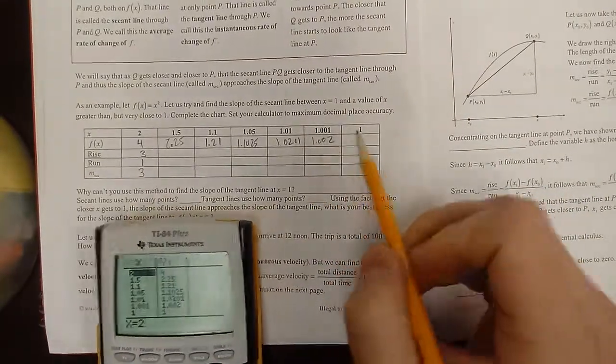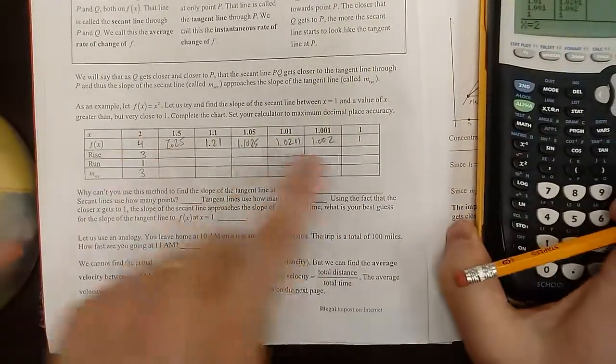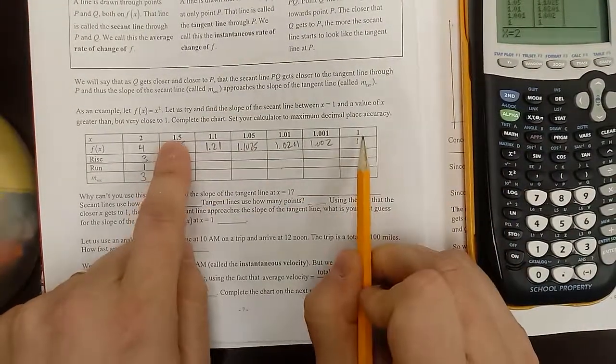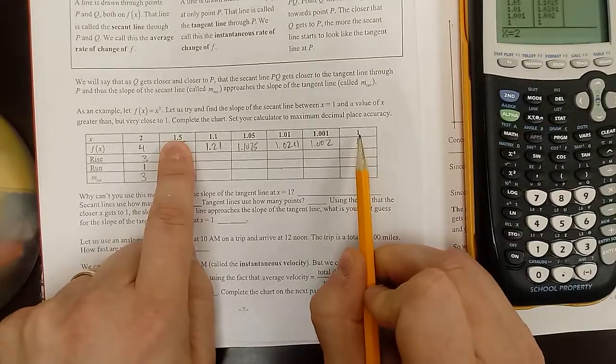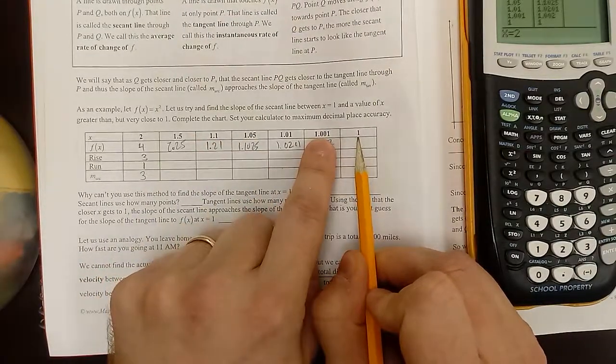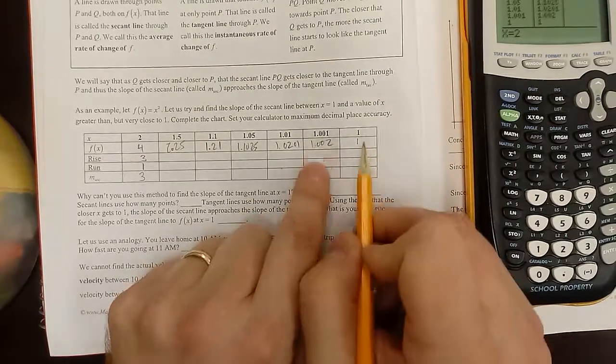So if we pull these numbers off, instead of going from 1 to 2, if we go from 1 to 1.5, we'll be able to calculate the slope from 1 to 1.5, the average rate of change between those two. I don't know if you're noticing this, but these numbers get progressively closer and closer to 1. So I'm going to focus on this one.